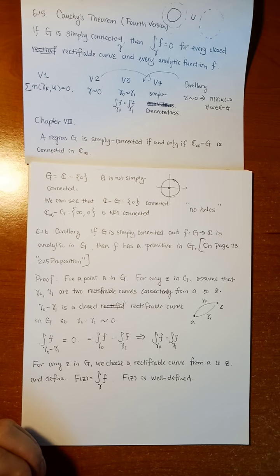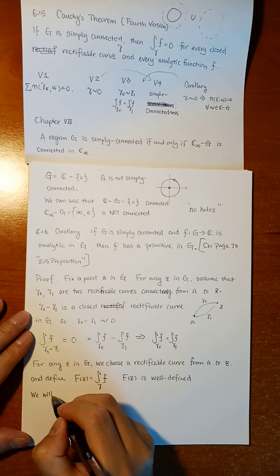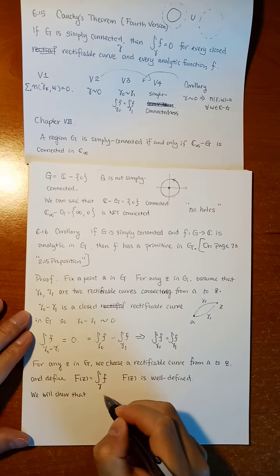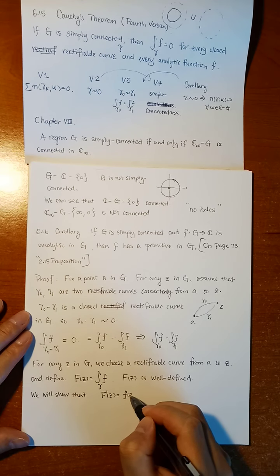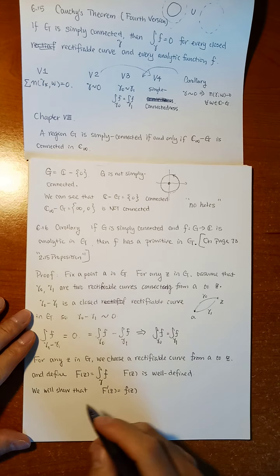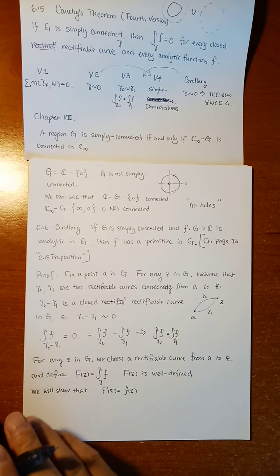All right. Now we're going to show that capital F prime of Z is little f. Capital F is a primitive. Capital F prime is the derivative, right? F(z) minus F(z0) over z minus z0.